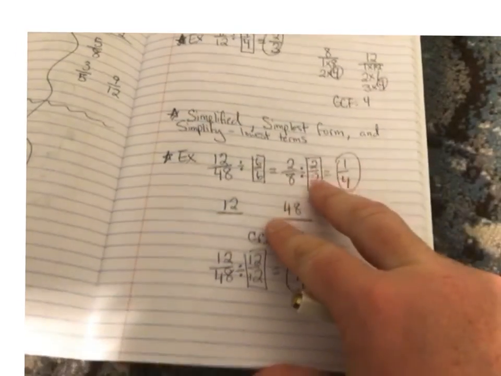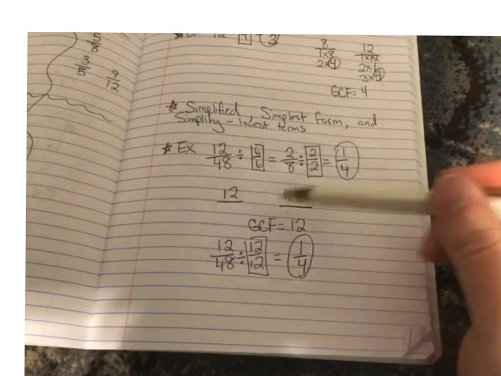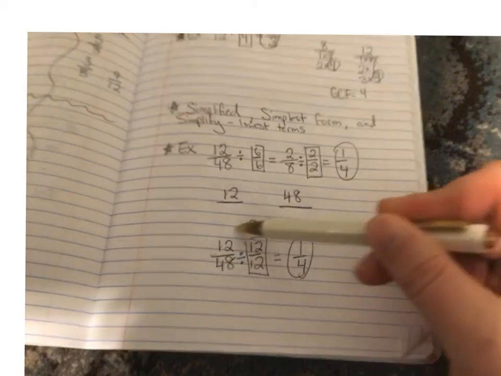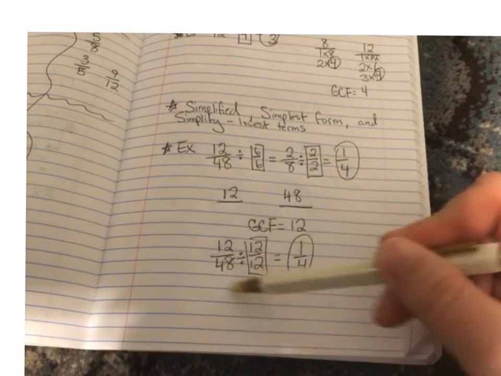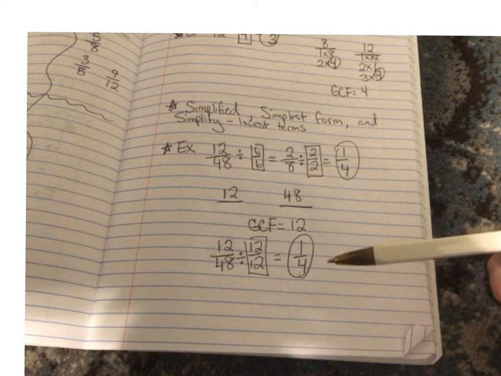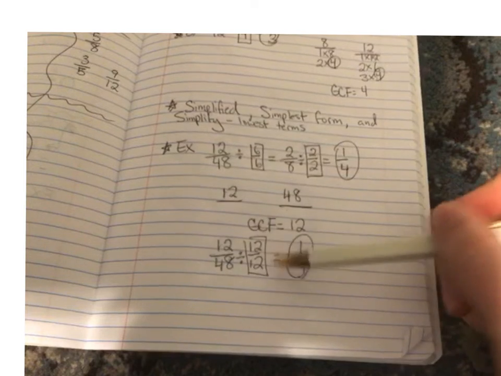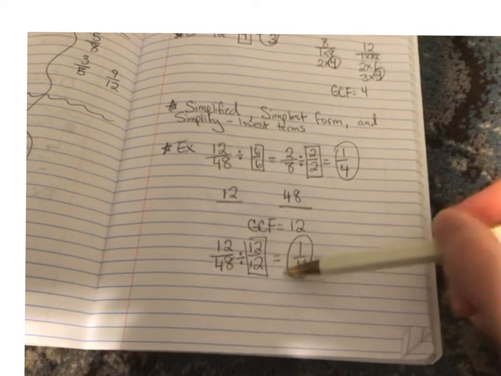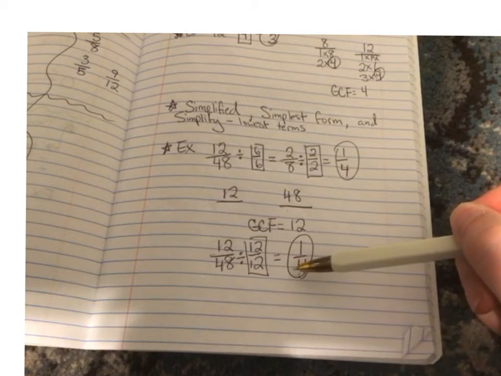Or you can be that math student that just really knows their facts and just knows that GCF. I don't know about you guys, but if I had to choose, I would want to be this kid. Because this kid doesn't have as much work to do.